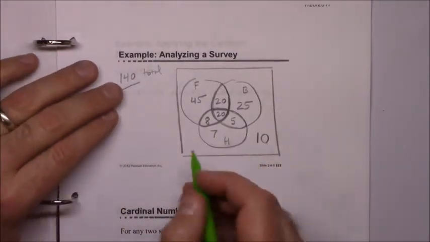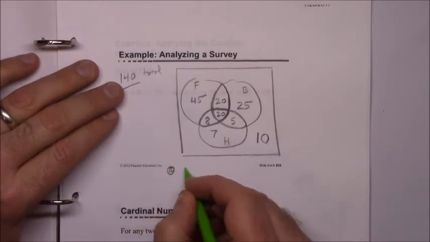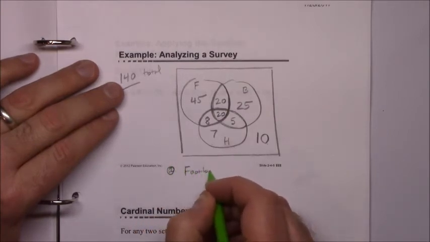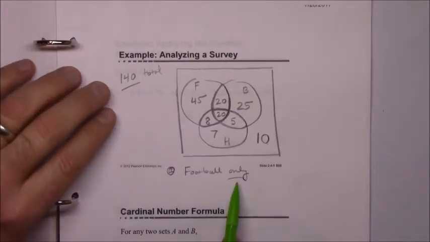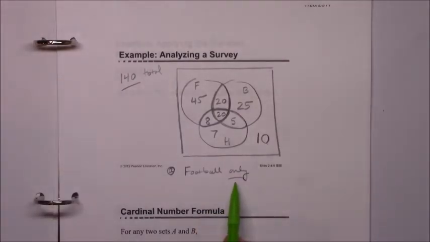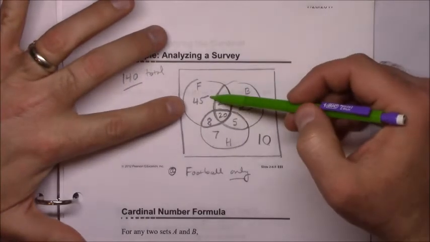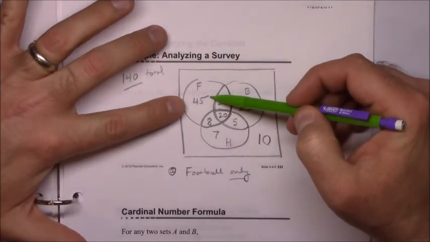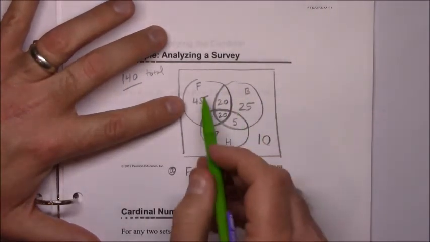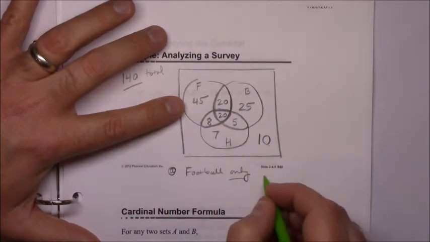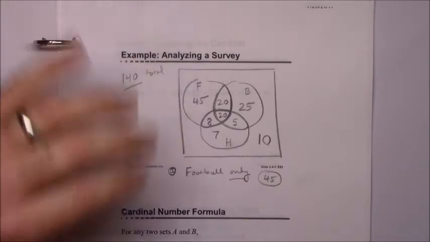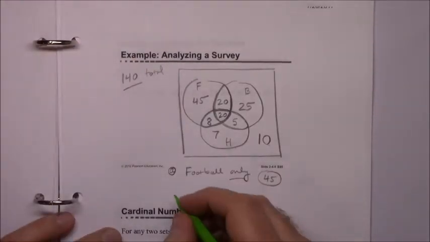There were 2 questions they asked us. First, how many individuals liked football only? That was the only sport they answered yes to. And if you look at the diagram, there's 45 of those individuals, right? 45 people are in the football circle and not in anything else. So that's our solution for part A.